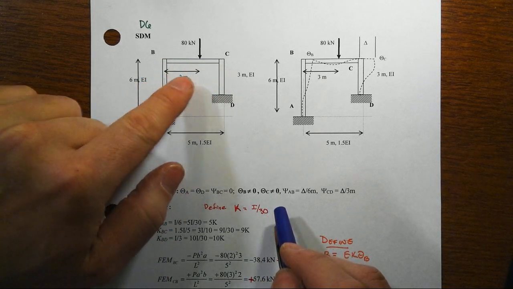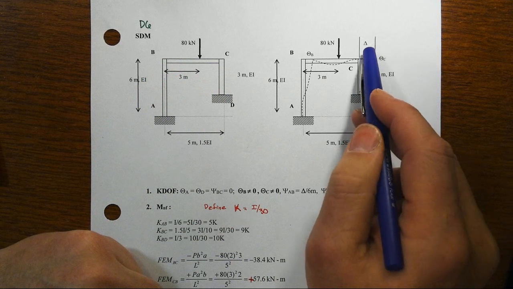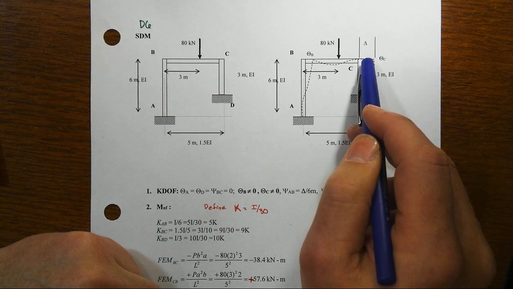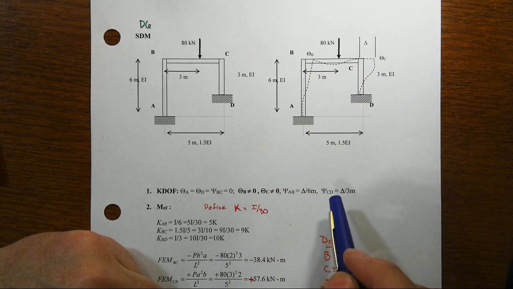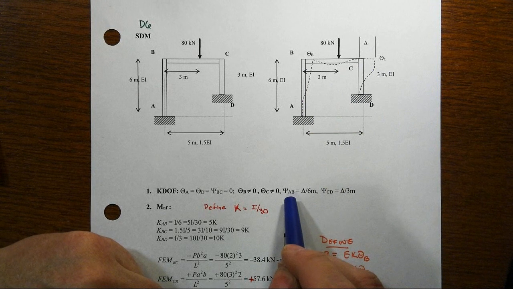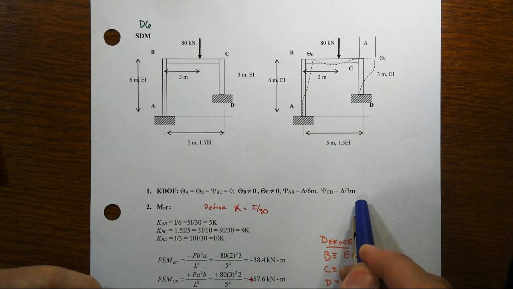And we don't know the chord rotation values, although they can both be tied to this specific lateral translation at point C or point B. I've got it drawn there at point B. So the chord rotation for the left column will be delta over 6. That for the right will be delta over 3.